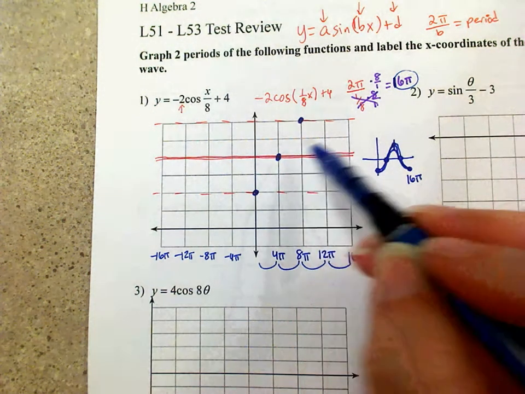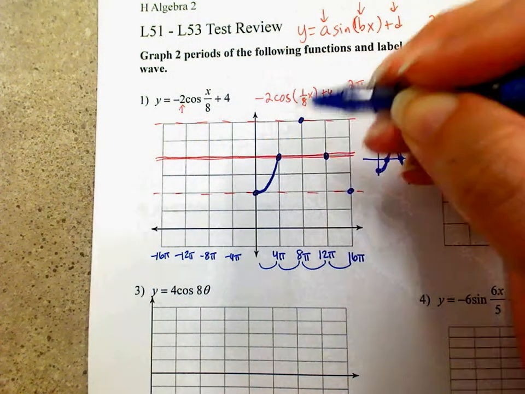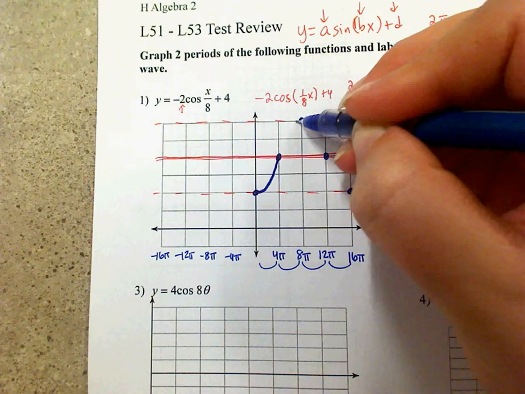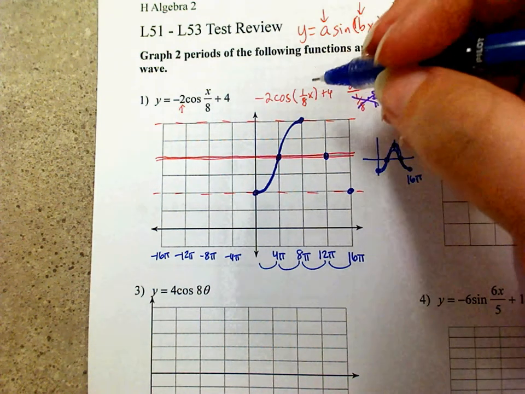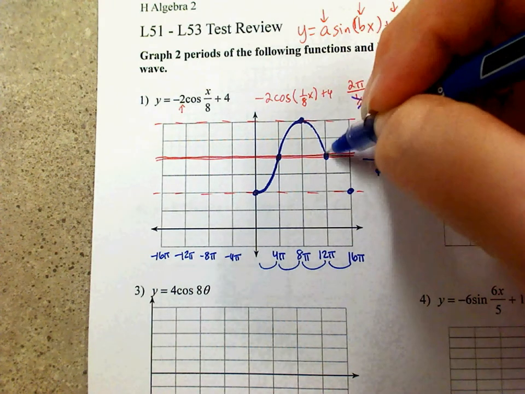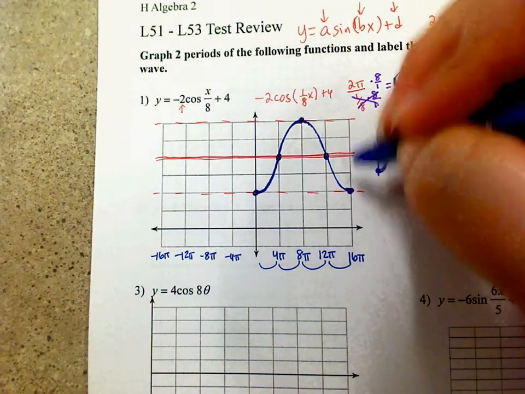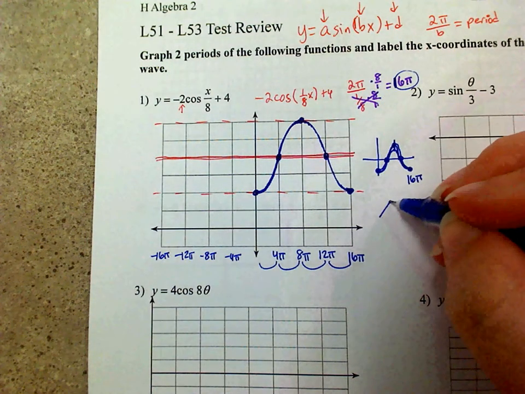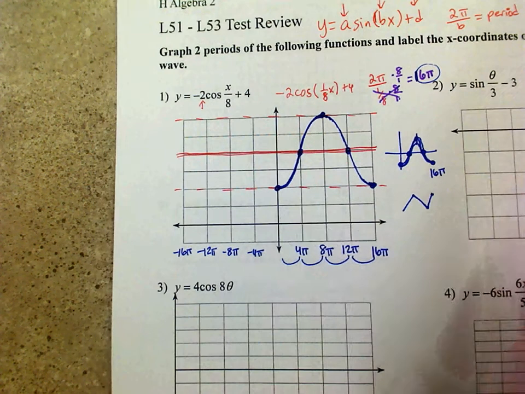So if I were to connect these, remember, I don't know how much Heinz has been telling you, and I don't know if he's going to care as much, but if I see just V's, I'm not going to give you full credit. You're going to get something knocked off. These need to for sure be maxes, and these need to for sure be mins. If you draw anything like that, that's going to get you points knocked off. Okay, so we got that on that side.